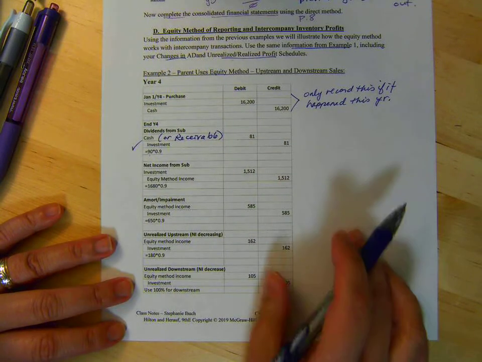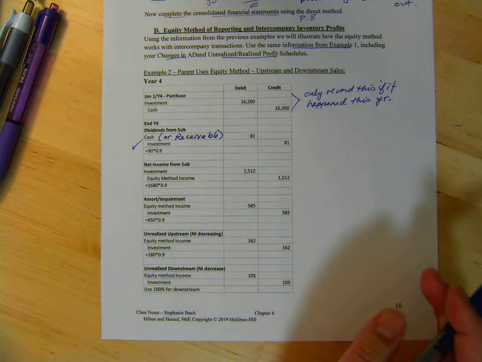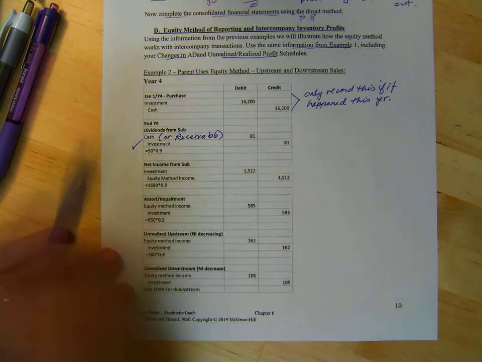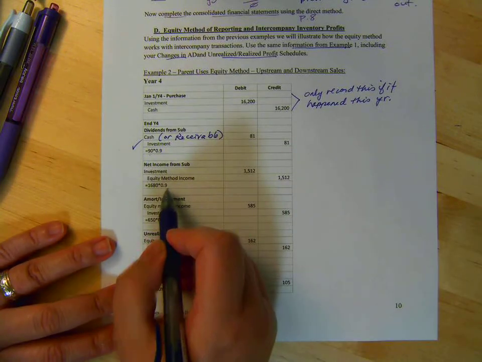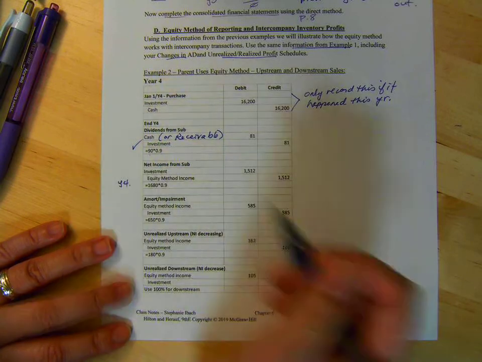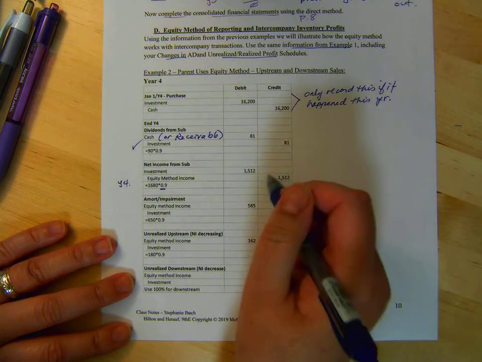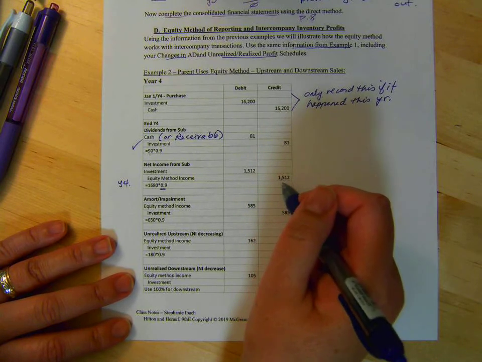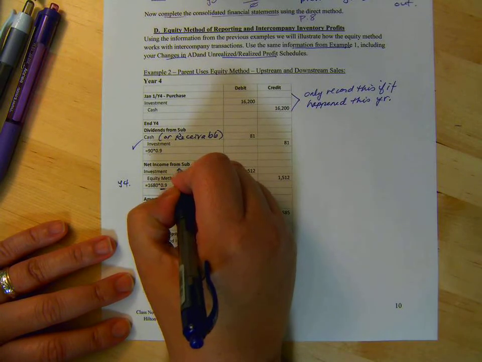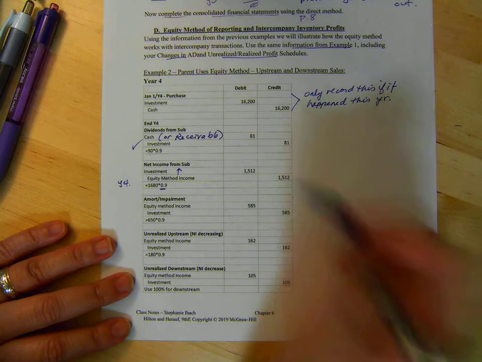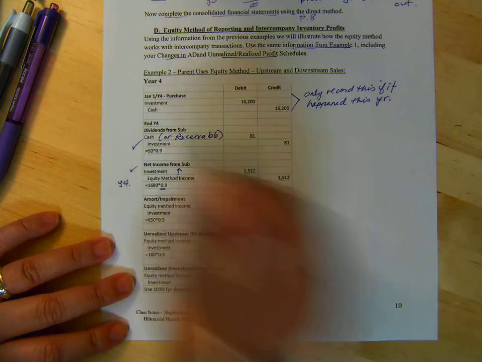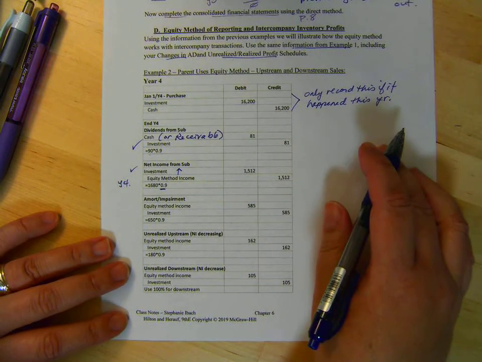You can go back on the year 4 income statement and check. So this is year 4, and you times it by 90%. Net income is a positive thing, so investment goes up. So it's a debit and a credit. Okay? So we already knew how to do this.